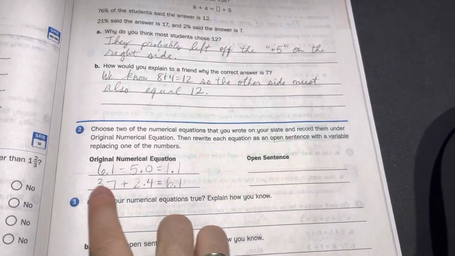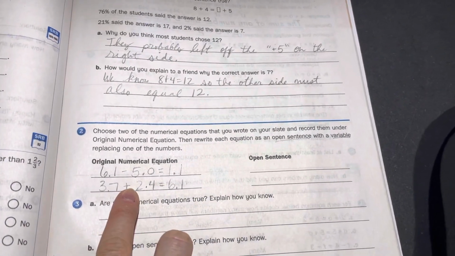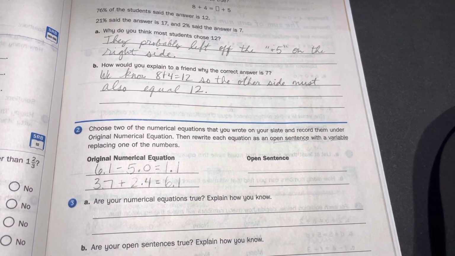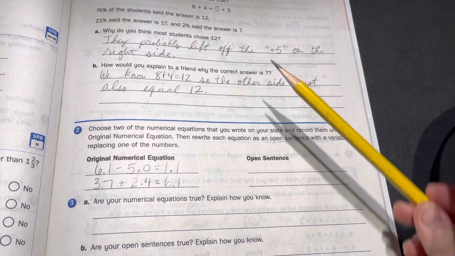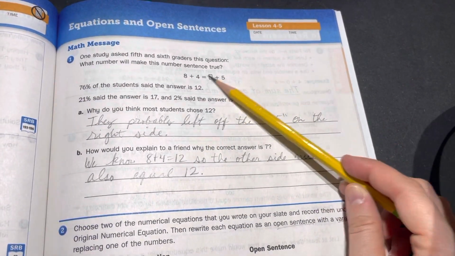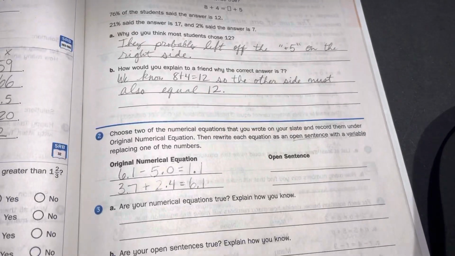Okay, so how would I take out one of those parts of my expression and replace it with a variable? What would it look like? Think back up to this example. Just choose one spot and take that number out.